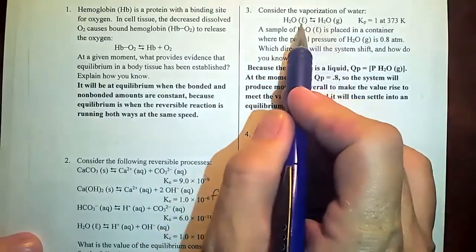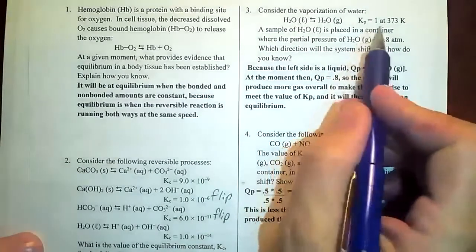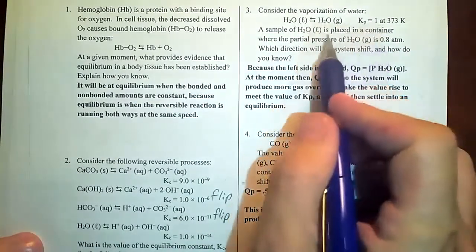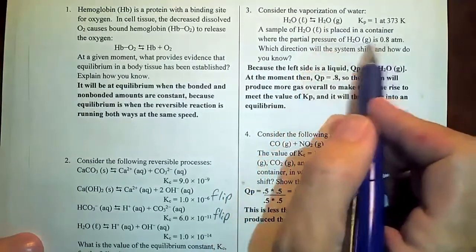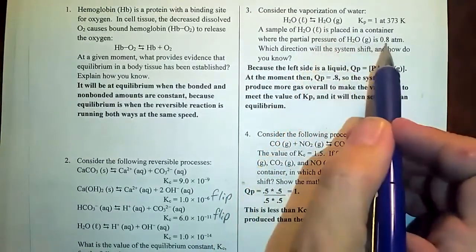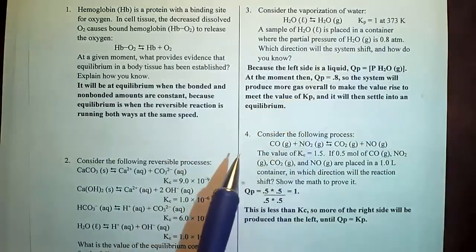Notice we have a liquid, which won't figure into any K or Q type math. Note to self: we have a K, so if it's at equilibrium, that's true, but we're asked, will it shift? You know, if this is the partial pressure, will it shift? And if that's the partial pressure that generates K, then no, it won't shift because K is already true.